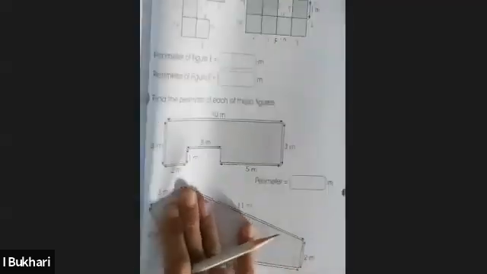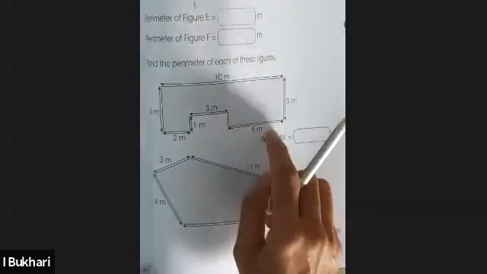Muntaha Ayaz, you will do the next. Where are you? There you go. Okay, Muntaha. Now, this is question number 3, part A. Find the perimeter of each of these figures, page number 110. How will you do this? Just tell me orally. That's fine.